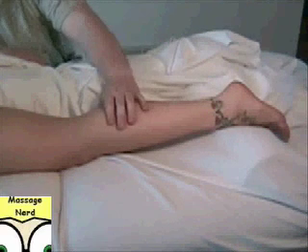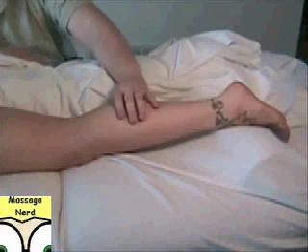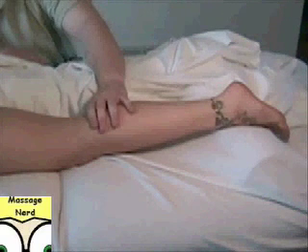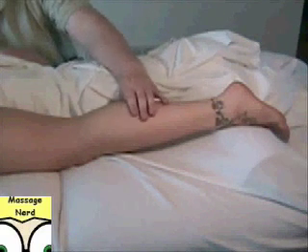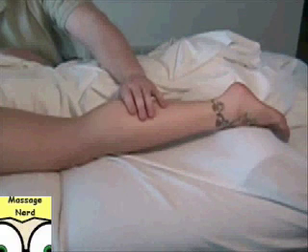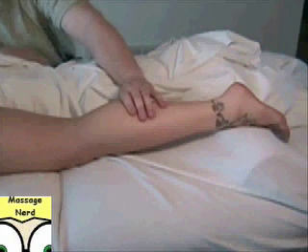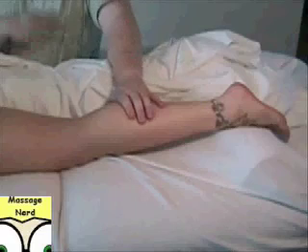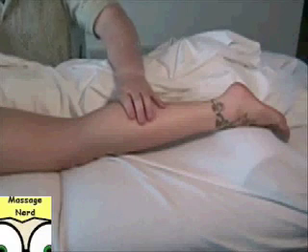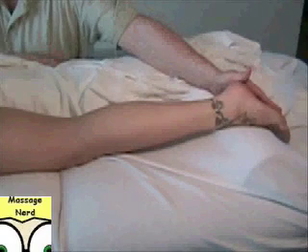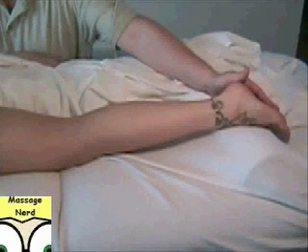So for the flexor digitorum longus, you got to kind of hook underneath. It's about the medial condyle of the femur, and go down a couple inches, and you got to kind of hook on underneath it there. The referral for this is the bottom of the foot. So that's a typical referral for the flexor digitorum longus.